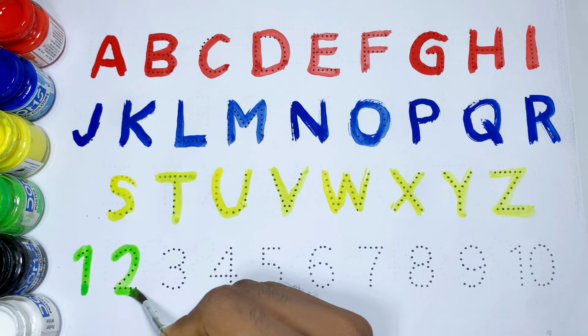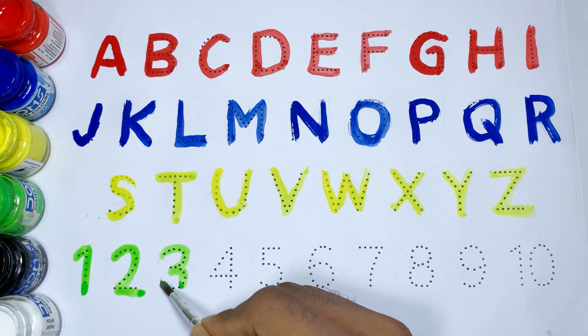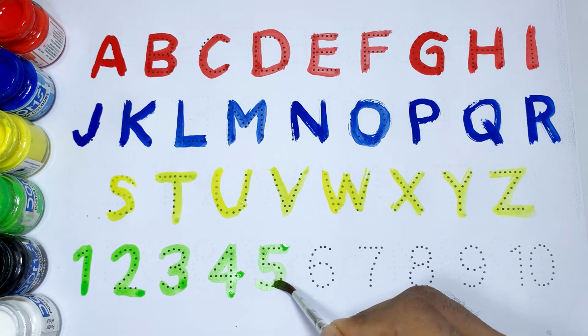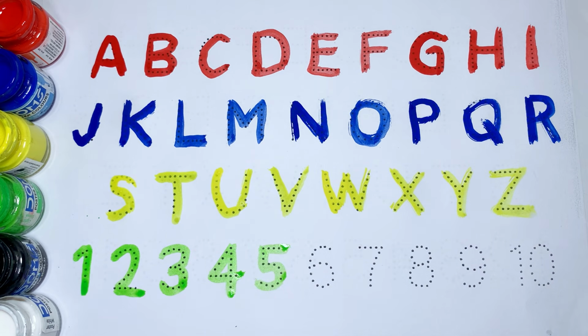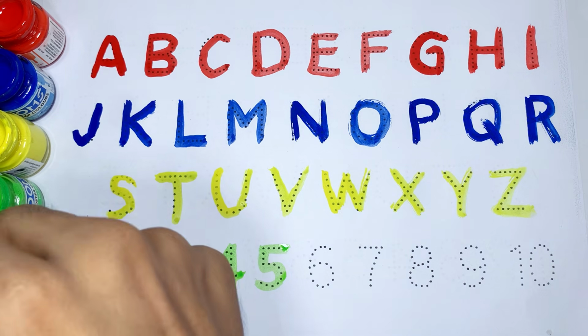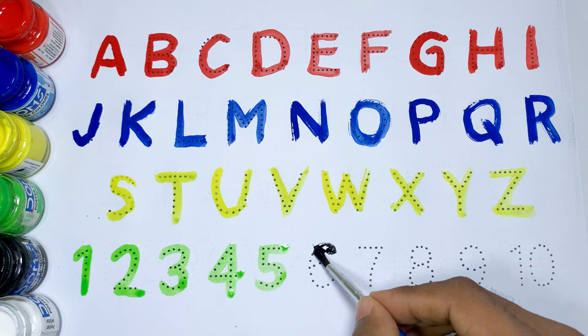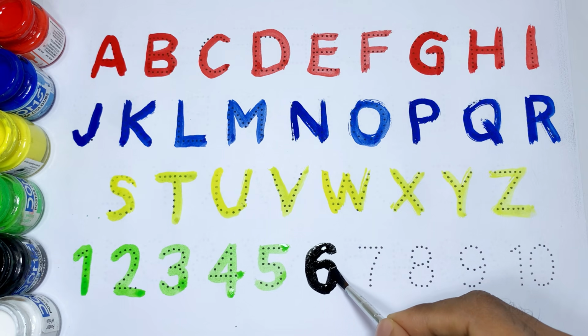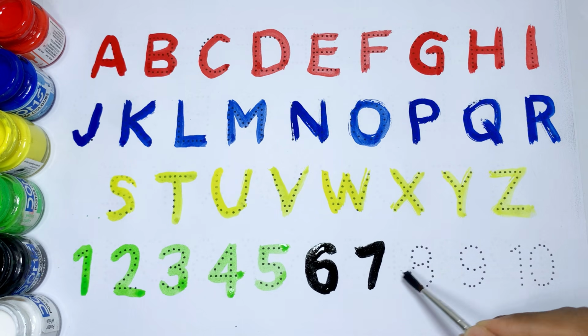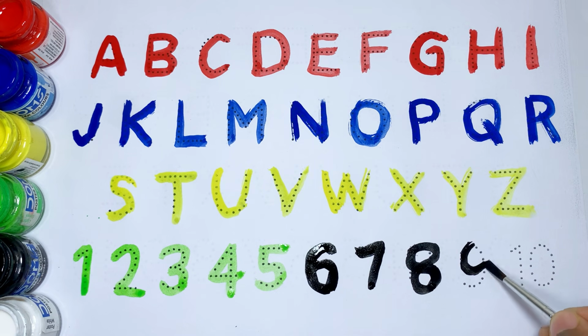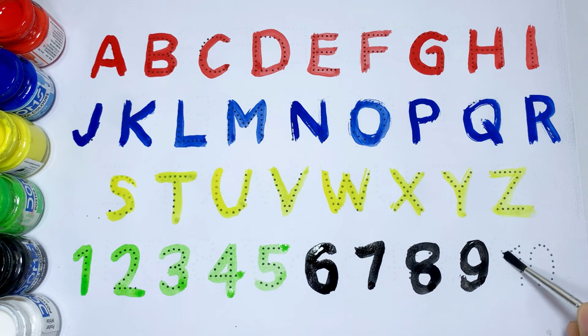1, 2, 3, 4, 5. Kids, now we draw 6 and use black color. 6, 7, 8, 9, and 10.